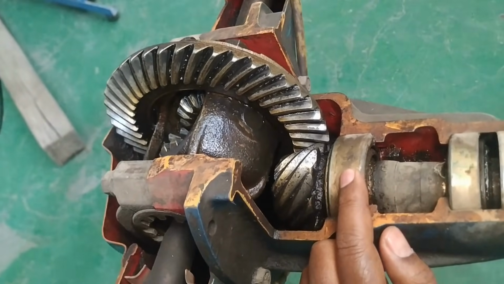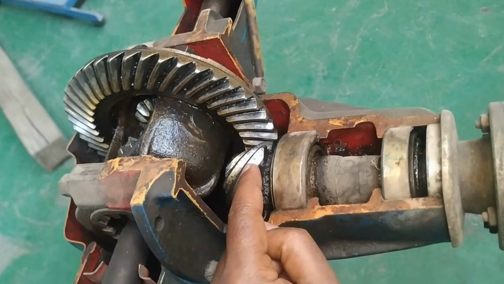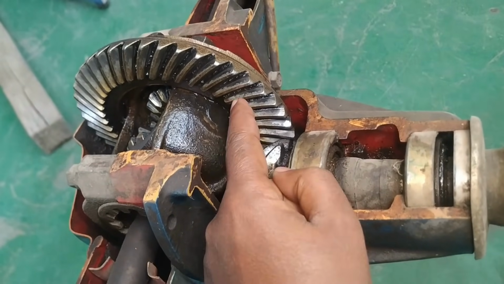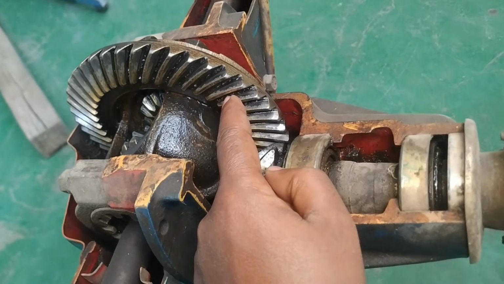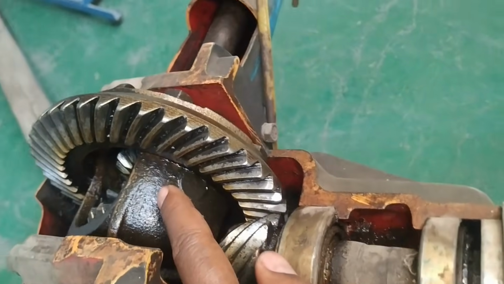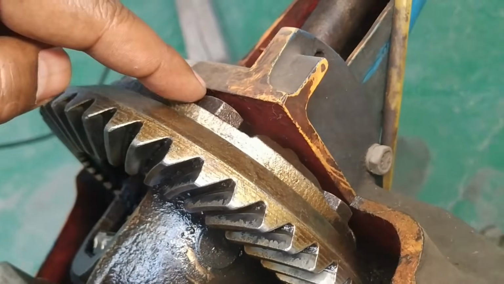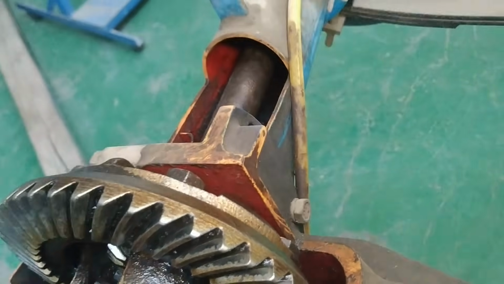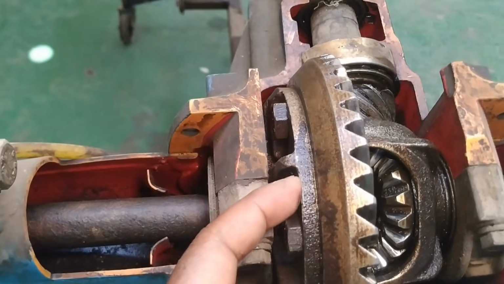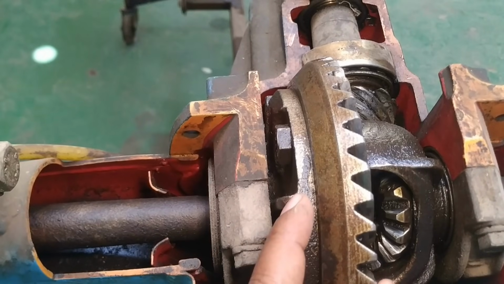When we look at the component parts of the differential, right here, this is the drive pinion or the input pinion, which is coming from the propeller shaft. This pinion is in constant mesh with the ring gear. And then the ring gear is bolted to the differential carrier. This carrier, as you can see at the back, is bolted. So the ring gear is bolted to the differential carrier. So when the ring gear moves, so does the differential carrier.